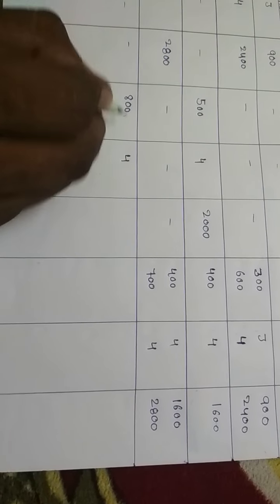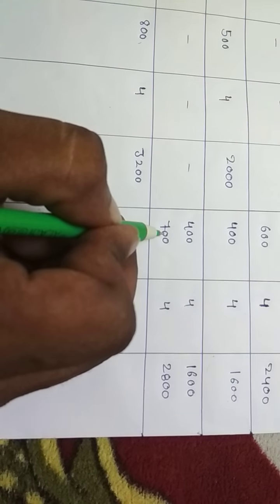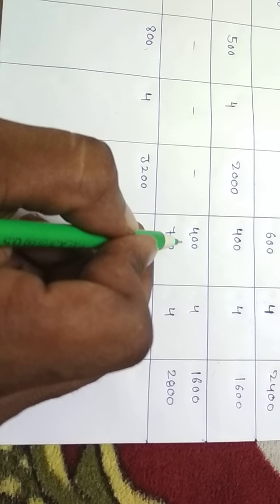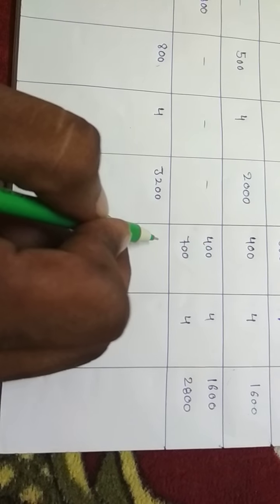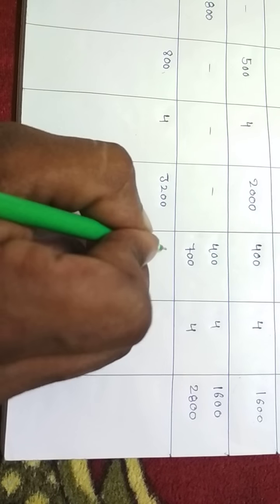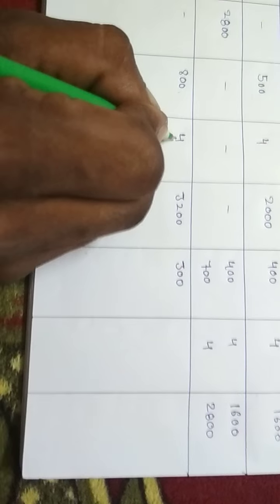So now here we have to add this. If we add 400 and 700, we have 1100 as the total balancing figure, because out of 1100 we have issued 800. So remaining in our hand, we will have only 300. The unit cost rate is 4, so that will be 900.